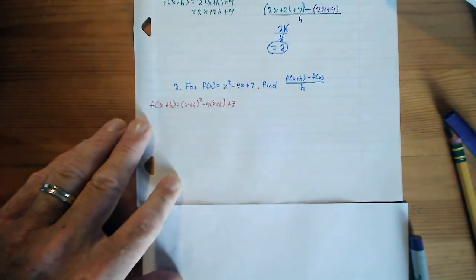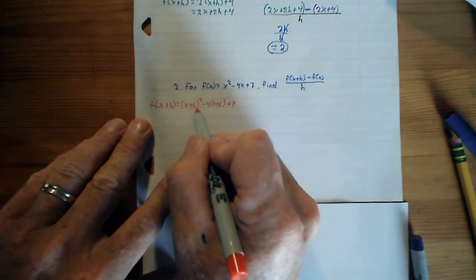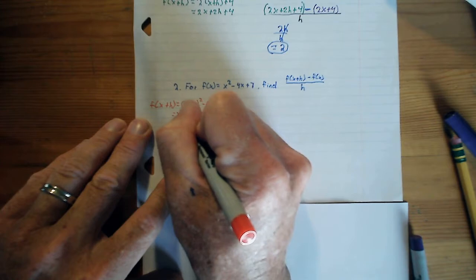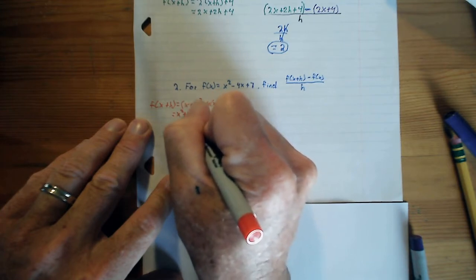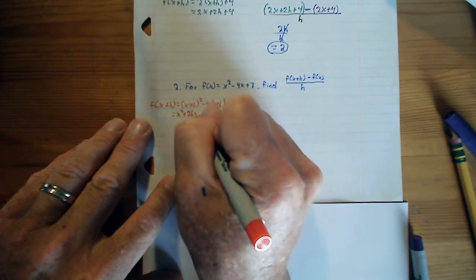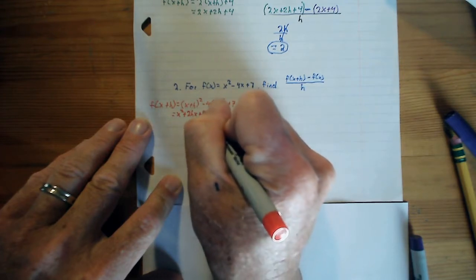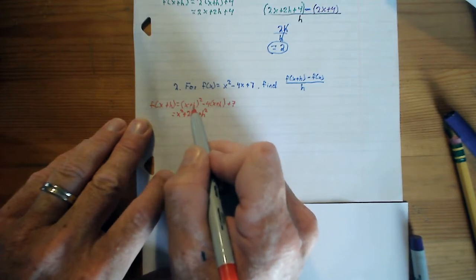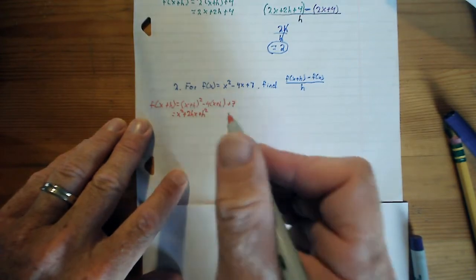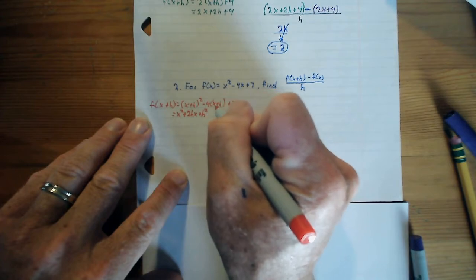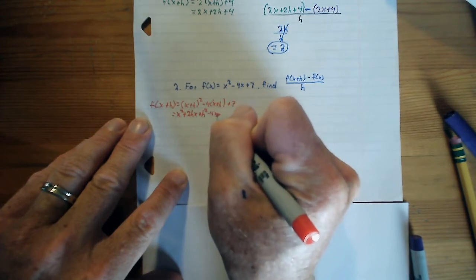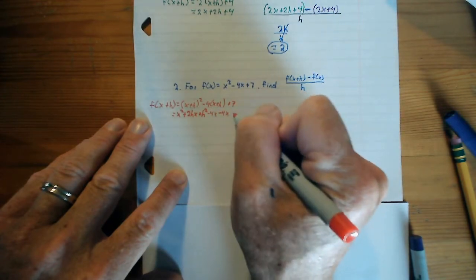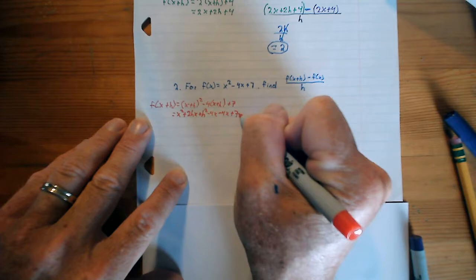So this might get a little messy here to start. X plus h squared, well, let's see, that equals x squared plus 2hx plus h squared, right? I just did FOIL, x plus h times x plus h. This is what I get. And negative 4 times x, minus 4x, negative 4 times h, minus 4h, and I still have the plus 7.